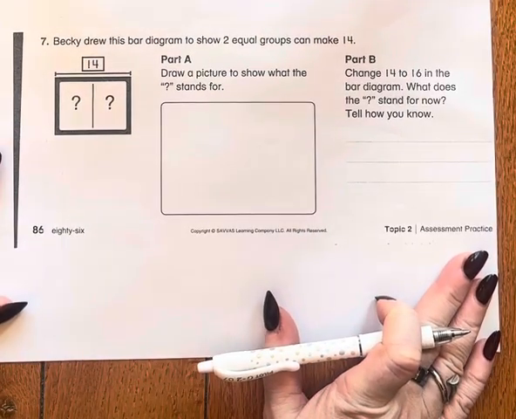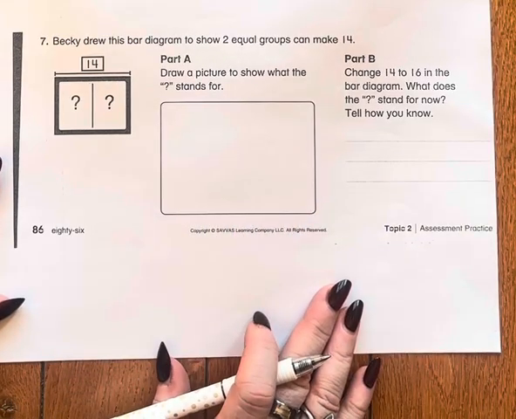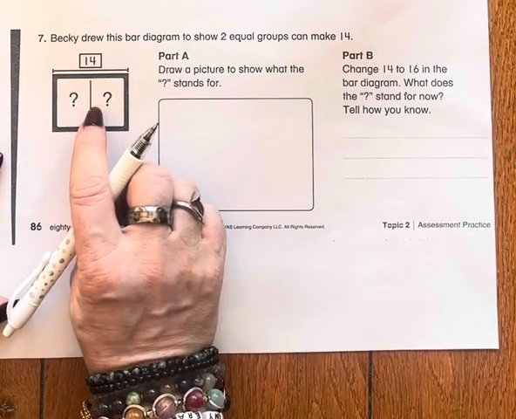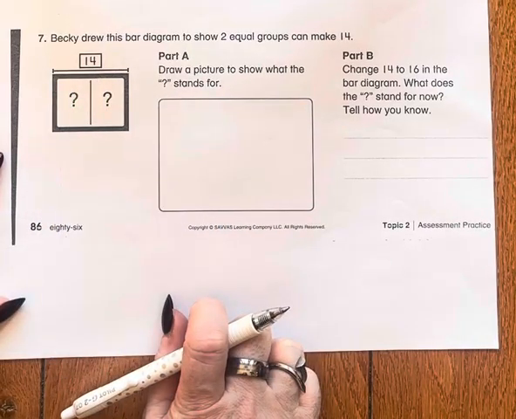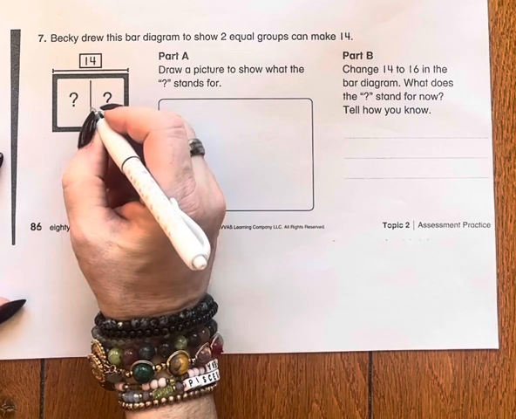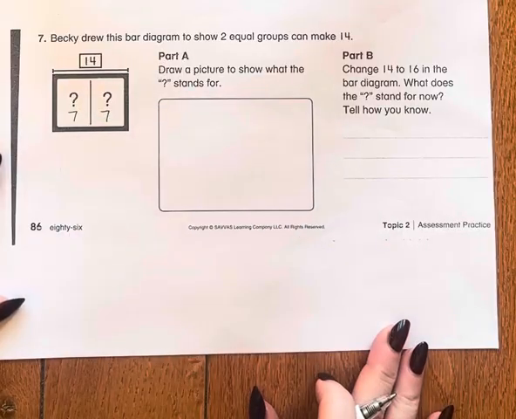Our last one. Becky drew this bar diagram to show 2 equal groups can make 14. Draw a picture to show what the question marks are. So what plus what equals 14, and it has to be the same number. Well, thinking back to my doubles facts, I know that 7 plus 7 equals 14.